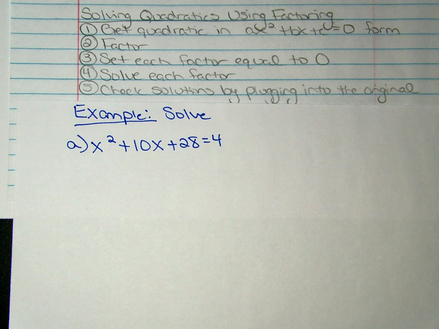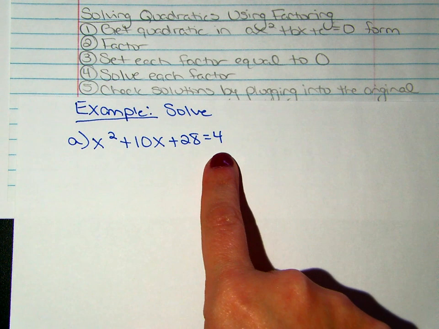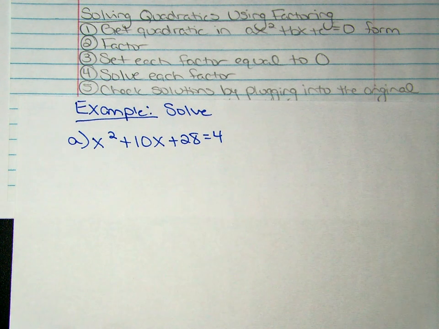x squared plus 10x plus 28 equals 4. So in general, this looks mostly right. We do have an x squared, an x, and then a constant term. The only thing that's wrong to get started with is it equals 4, not equal to 0. So the first thing we're going to do is subtract that 4 over to our left-hand side so that we can have it equal to 0.